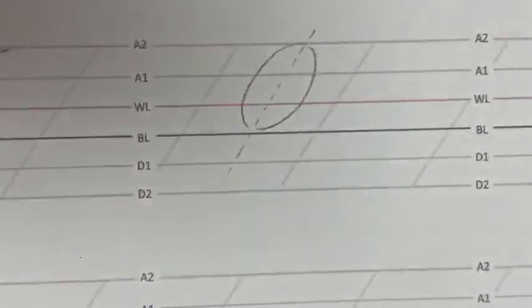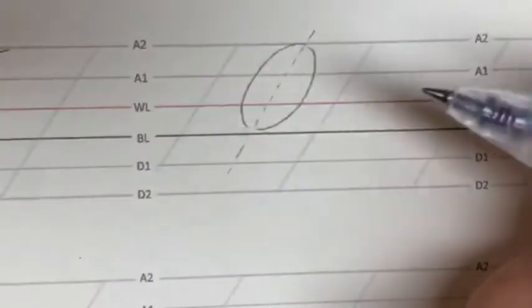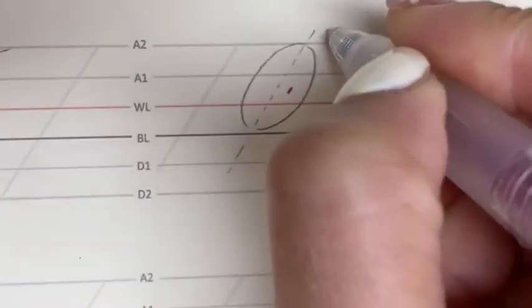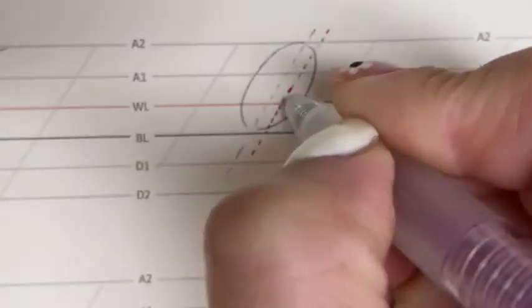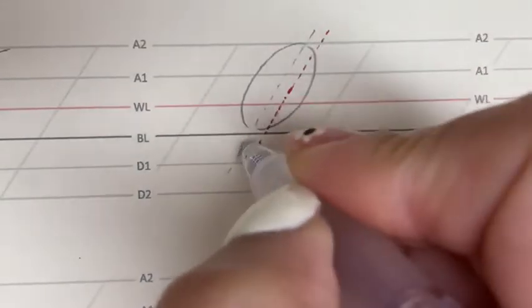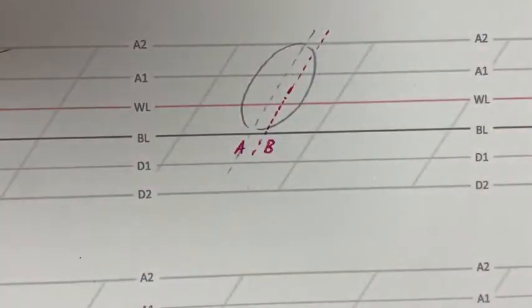Then you will want to dissect the right hand side of the oval into half again. So I do a dot dot dot. Okay, like that. Let's call the center, we call this A, and this is B. Okay.